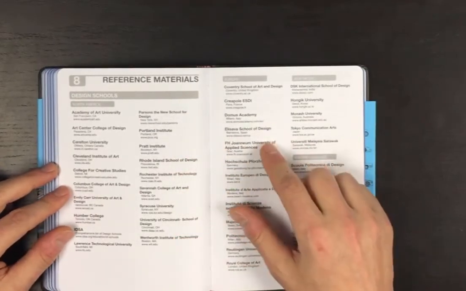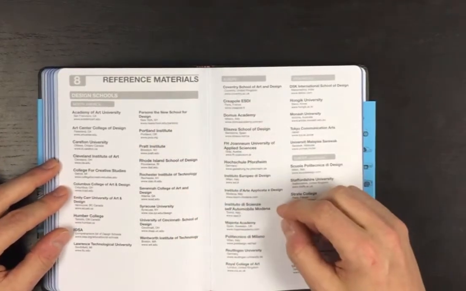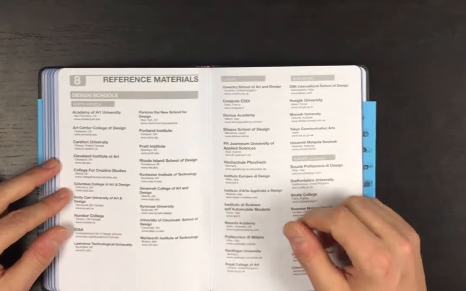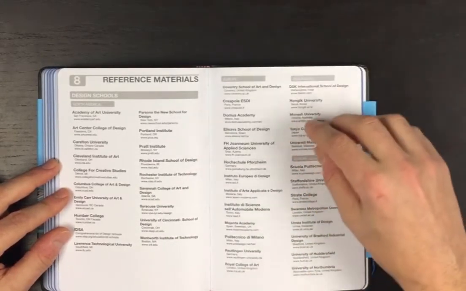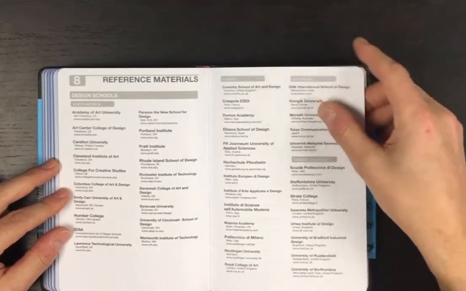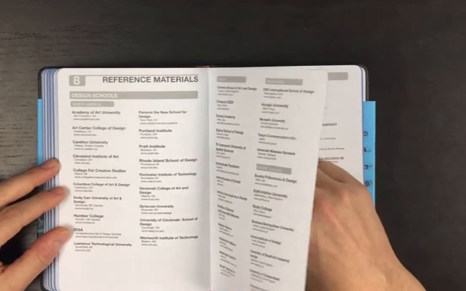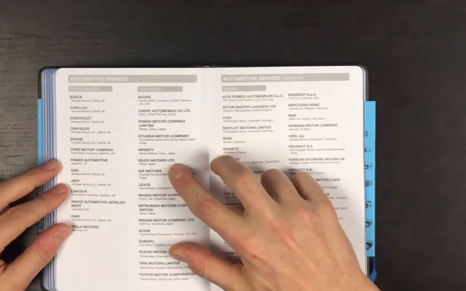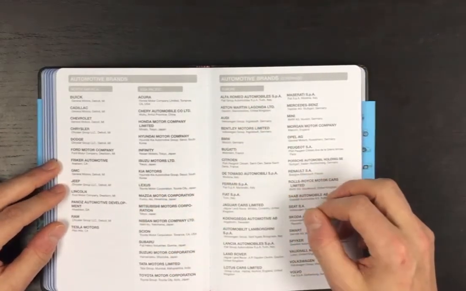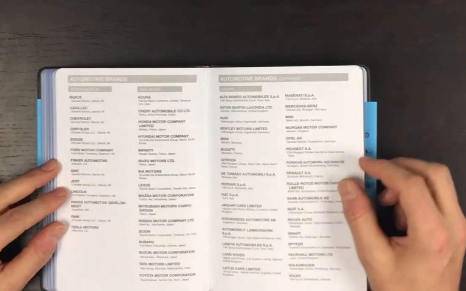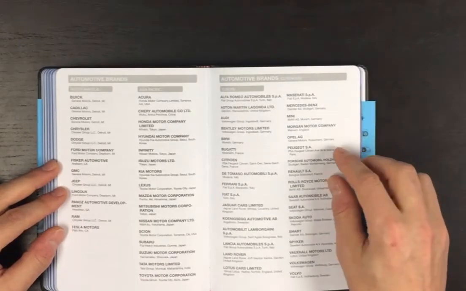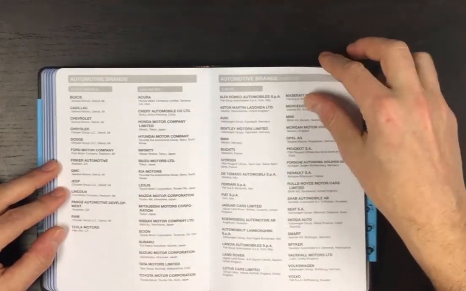And then in the back of the book here, we have a list of design schools. Some of these focus on automotive design. Some are just good industrial design schools. So worldwide here. There is a large list of other schools, of course, but we just wanted to hit on a few here. So definitely investigate based on your location. But some automotive brands across the world.